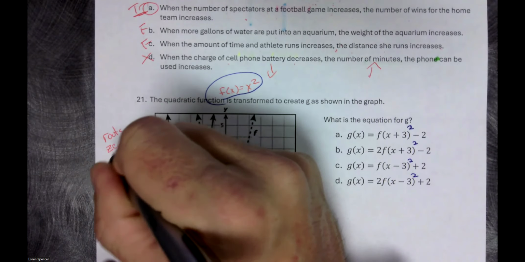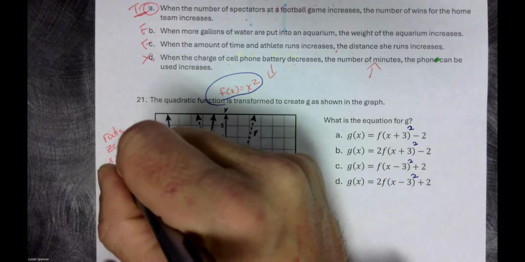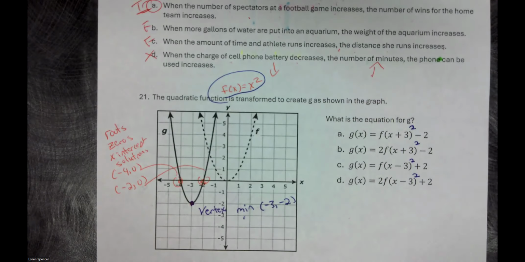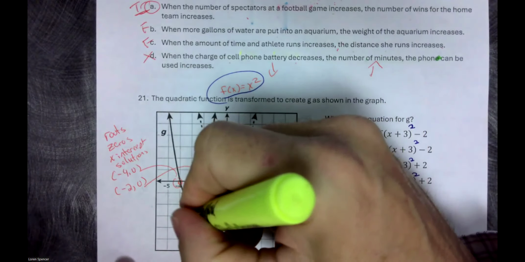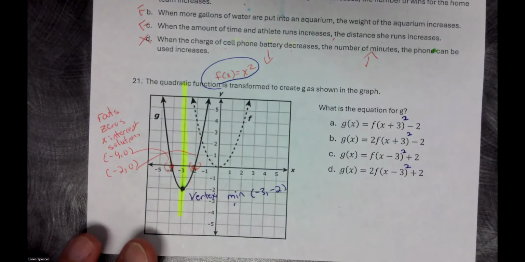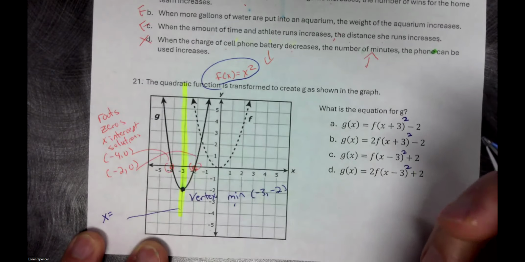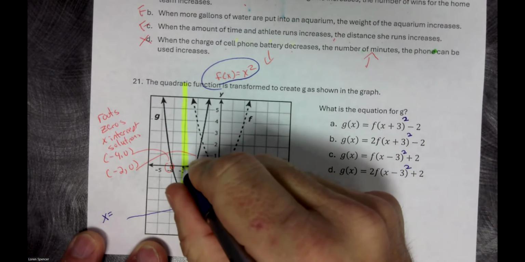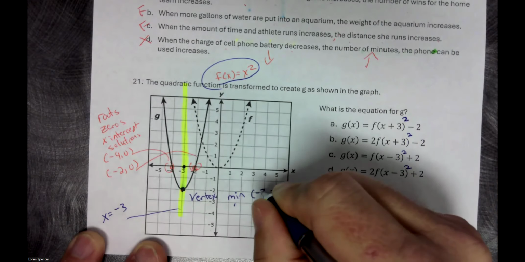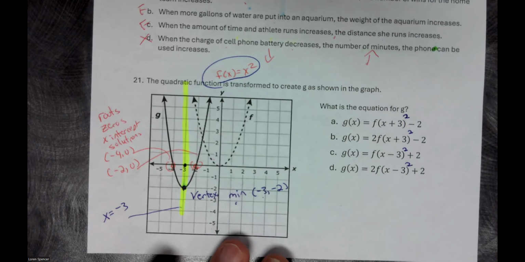I could call these roots, zeros, x-intercepts, or solutions. And the last thing I want to talk to you about is I could cut this parabola in half right here. And this is my line of symmetry. And the line of symmetry for our class will always be x equals. Well, what does x equal? It goes through -3. So I need to see which one of these will give me that.